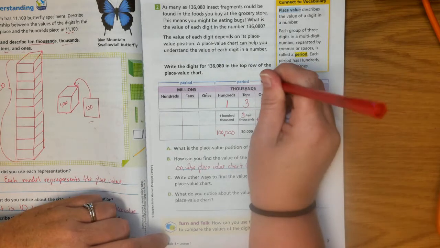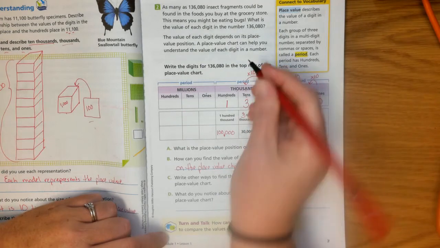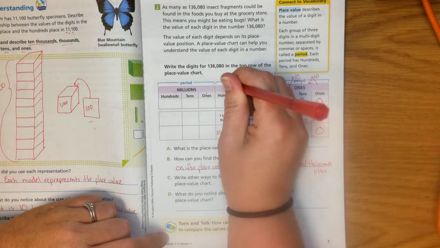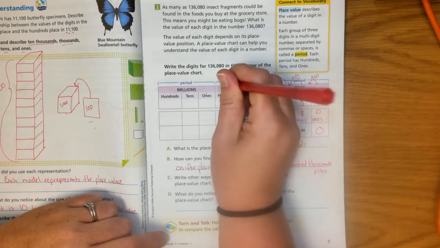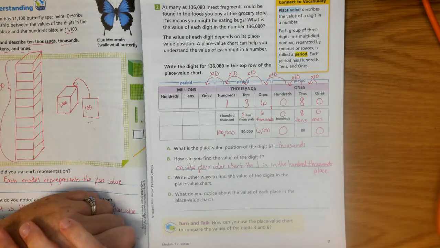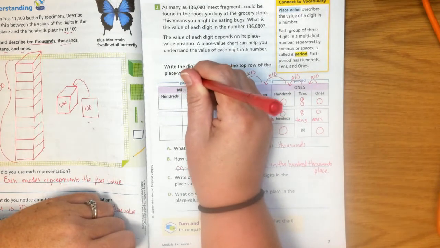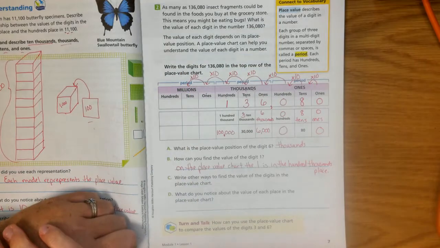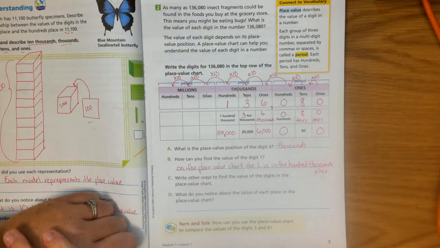As you go from thousands to 10,000s, you are multiplying by 10. From 10,000 to 100,000s, you are multiplying by 10. And so on and so forth. 100,000s to 1 millions, multiplying by 10. Millions to 10 millions, multiplying by 10. And 10 million to 100 millions, you are multiplying by 10.